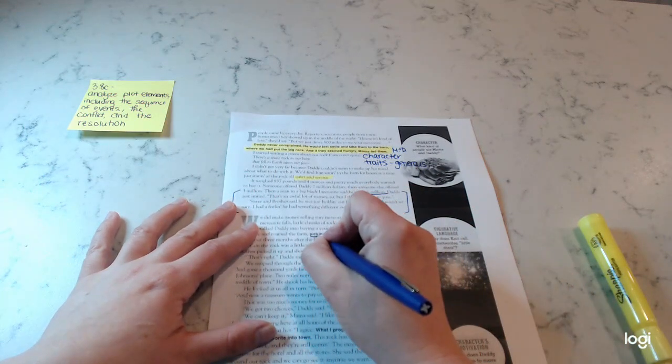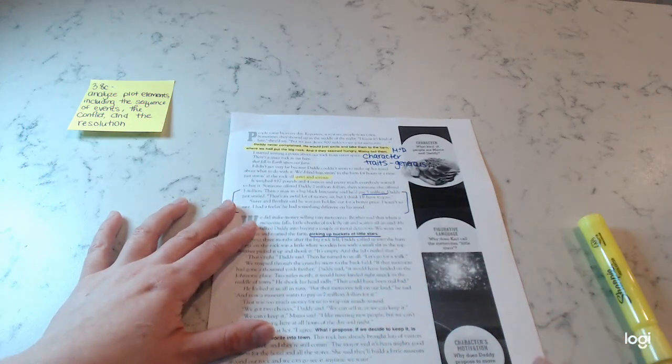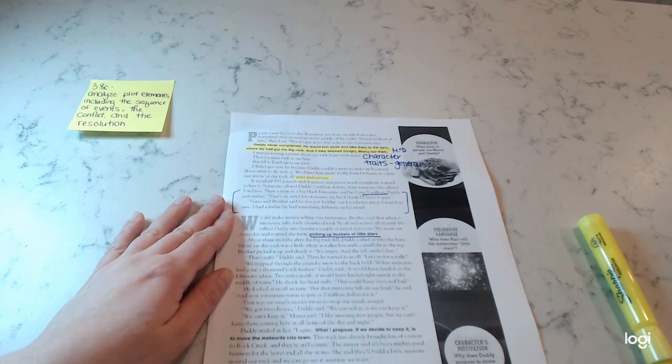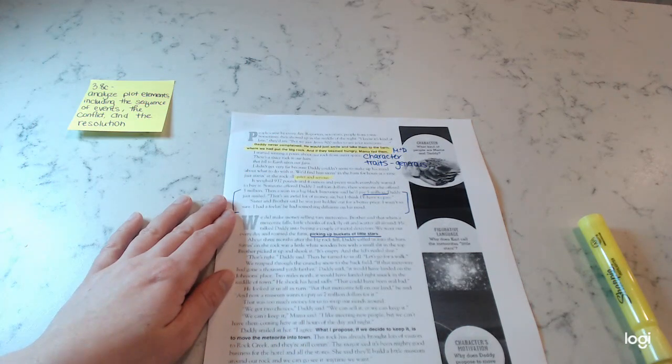Oh, that is just such good figurative language. Buckets of little stars. I can really visualize what the author is saying there.